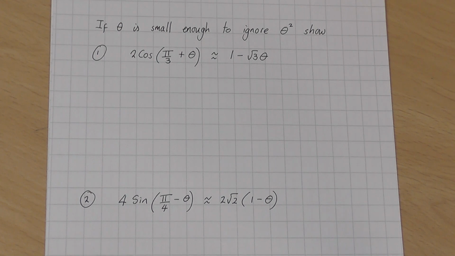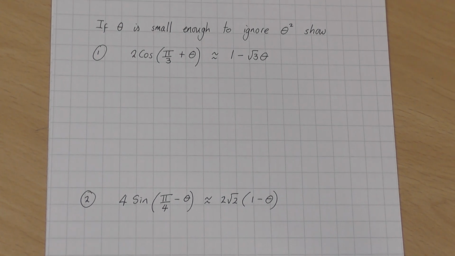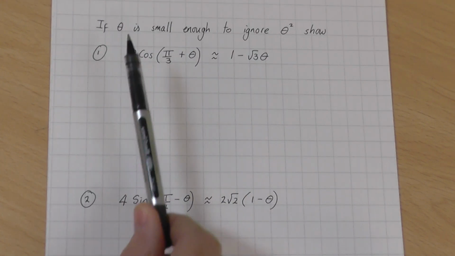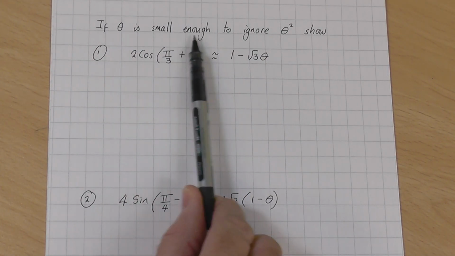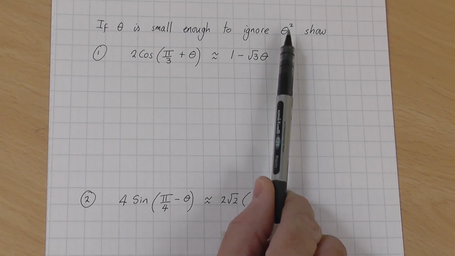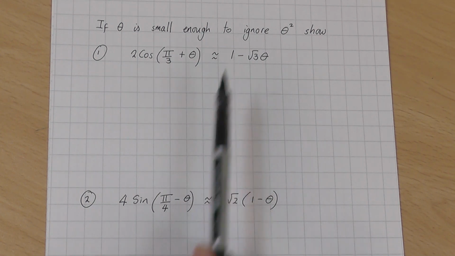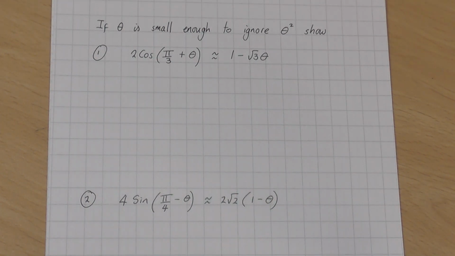In this video I'm going to do a couple of different style questions on the use of small angles in radians for different trig expressions. What we've got to do in these two questions is prove two identities. There is a statement at the top which you need to be careful with. It says if theta is small enough to ignore theta squared, prove this identity and prove this identity.